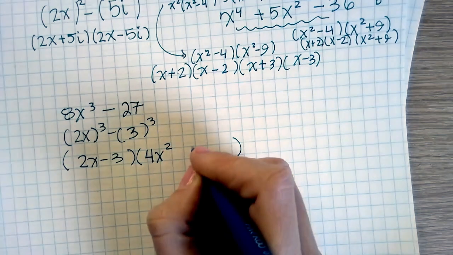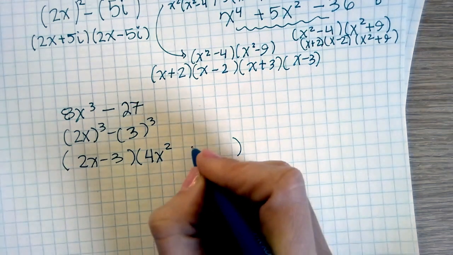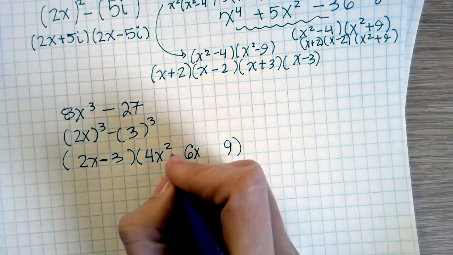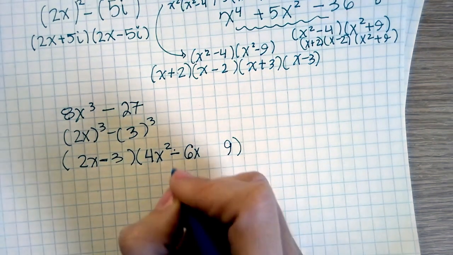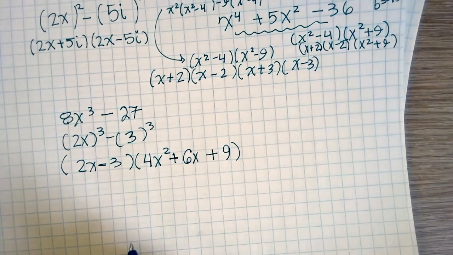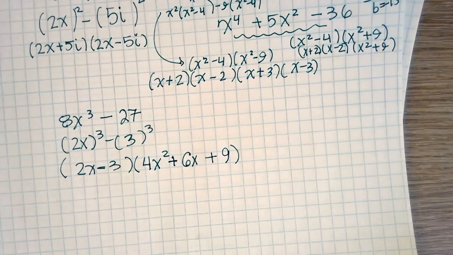4x squared. Good. Middle term? We'll do the signs last. 6x. Last term? 9. Plus or minus? Done. Okay, finished. That's it. Got it? So that was another sum and difference of cubes.